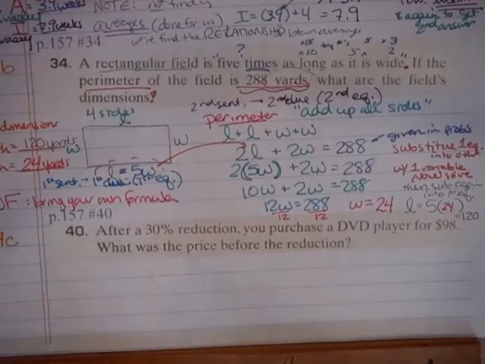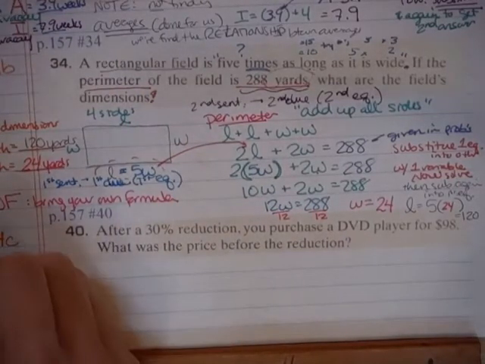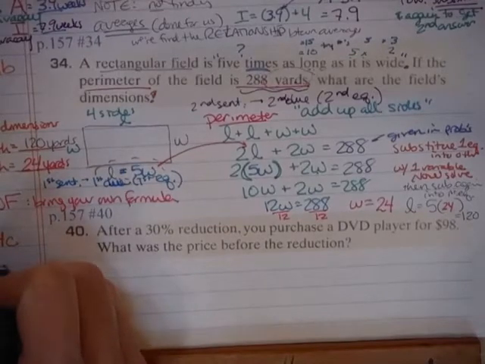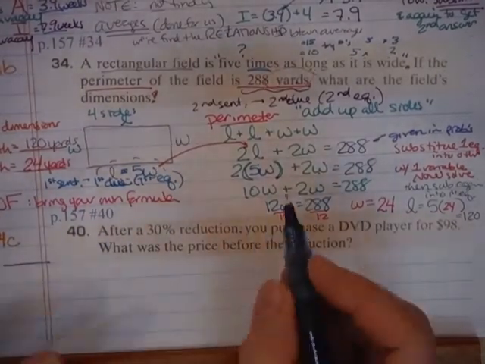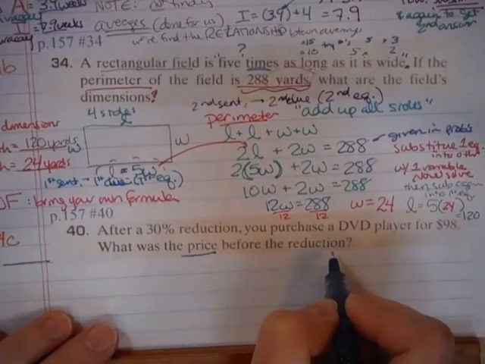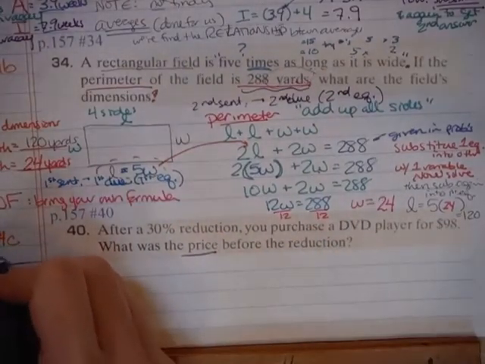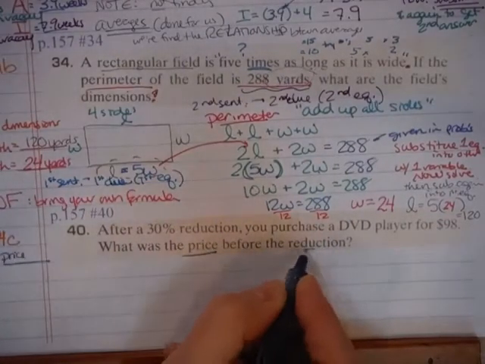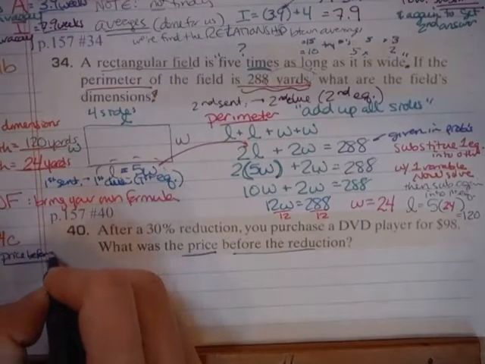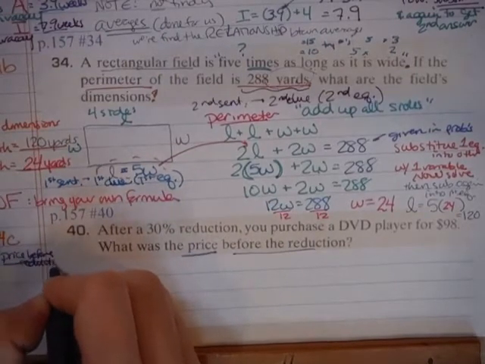Okay, so we are going to identify our goal. First of all, before we jump in and try to solve this thing, let's make sure we understand what we're after. So we want the price before the reduction. So our goal is to find the price before the reduction, before it went on sale.